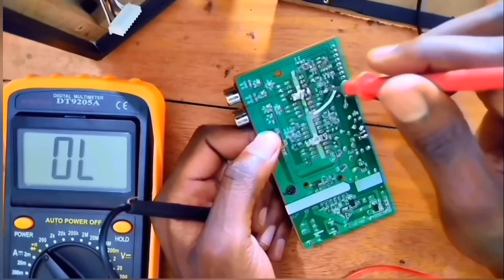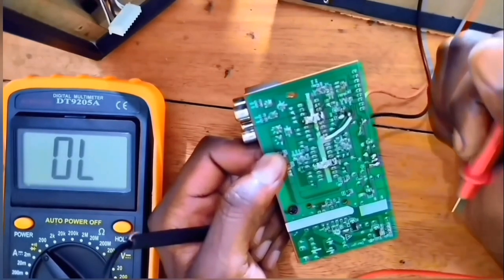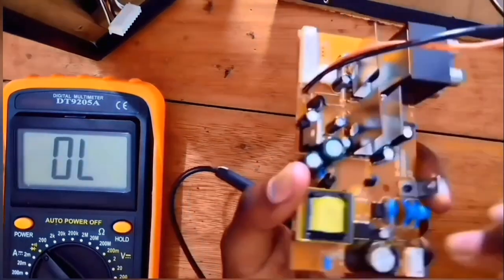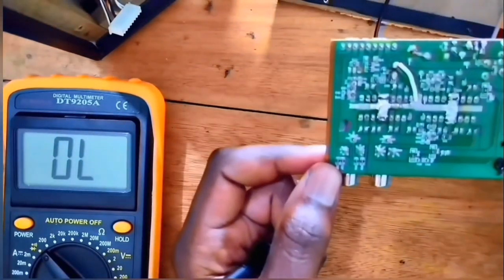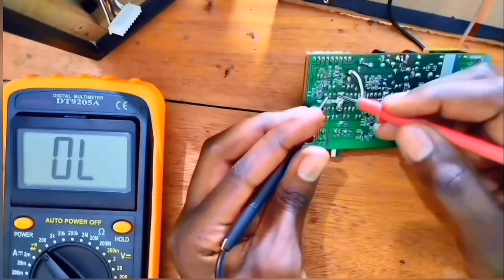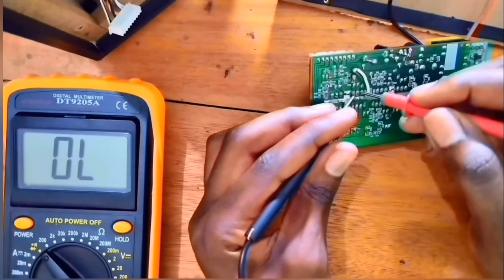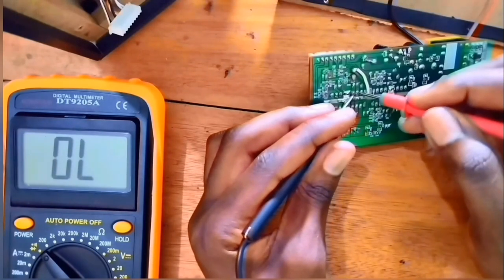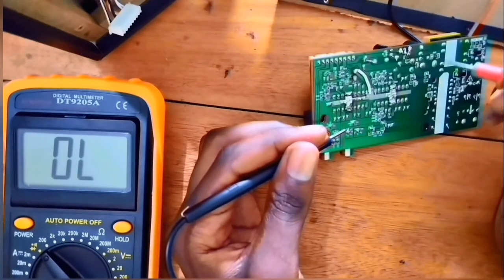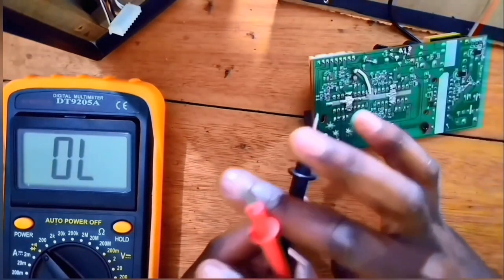This connector must be fixed, but it is not the source of faults in this subwoofer. Let's check for short circuit here. Not short here. We have finished this step number 7. No faults observed.